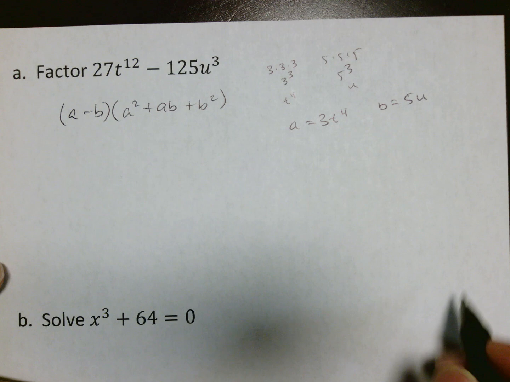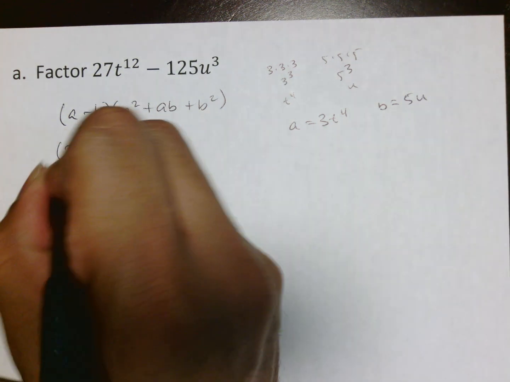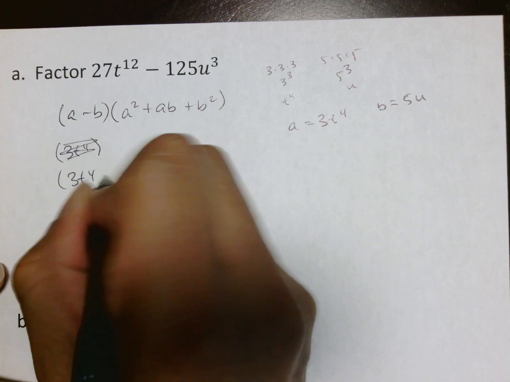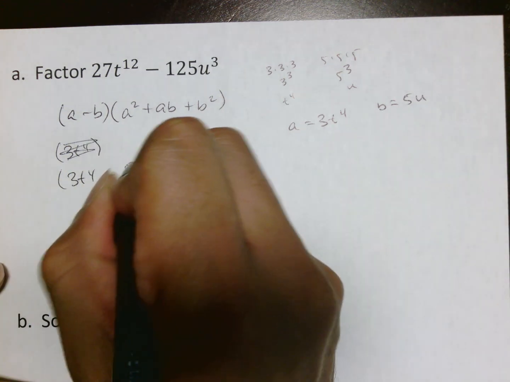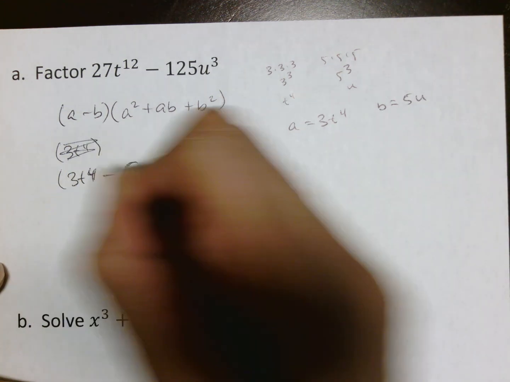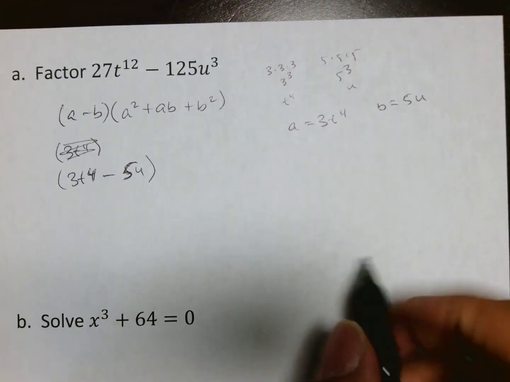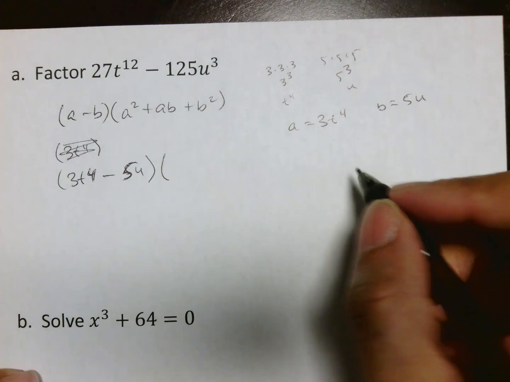You will then substitute. This becomes 3t to the 4th. I'm sorry, I did that wrong. 3t to the 4th minus 5u. Close it. Again, a minus b, parentheses, a squared.